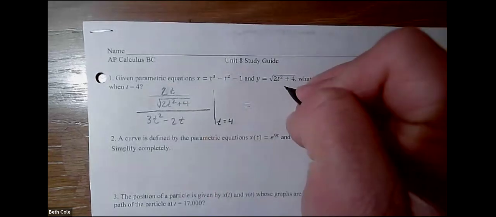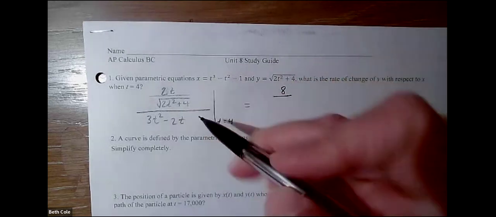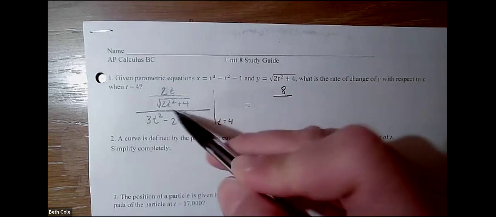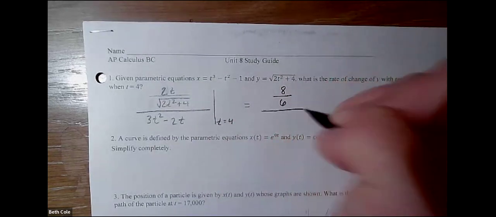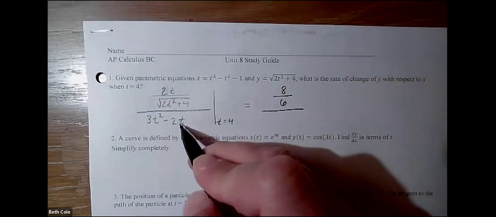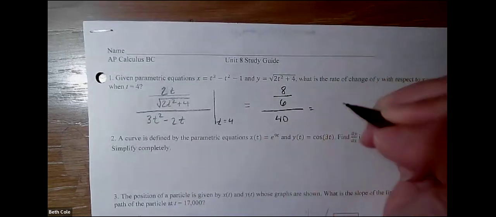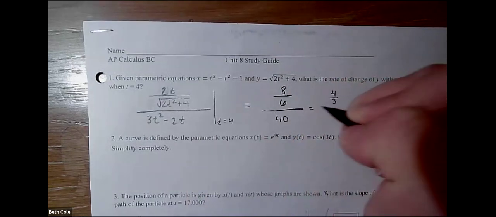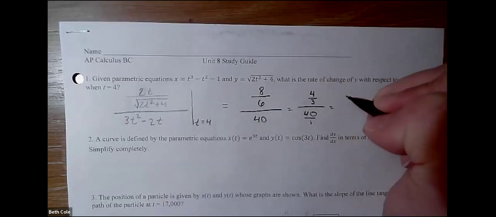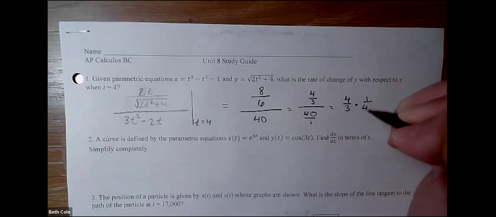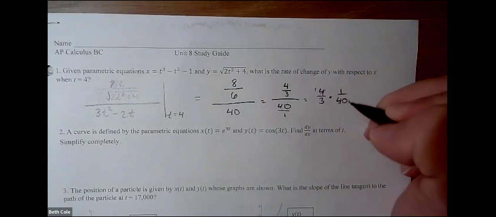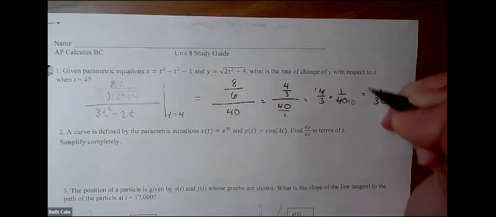We're going to plug in 4. So that's going to be 8 over, 16 times 2 is 32, plus 4 is 36, square root of 36 is 6. And then down here, that'll be 16 times 3 is 48, minus 8 would be 40. So let's see, this is going to be 4/3 over 40. Sometimes I like to put that over 1 and then just multiply by the reciprocal. The 4 and the 40 will reduce to 1/10. And so we end up with 1/30.